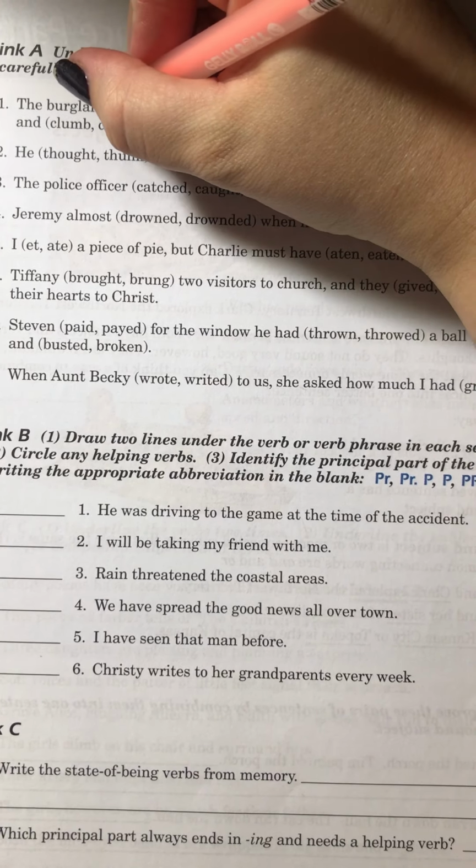And then for Think C, write the state of being verbs from memory. So if you were listening closely to this video, you would have caught some of those state of being verbs that I just mentioned. So the point is just an exercise to remember. So try not to go to the previous pages. Just write as many as you can. You will not get it wrong if you don't have them all. And then also some clues that I've said in this video.